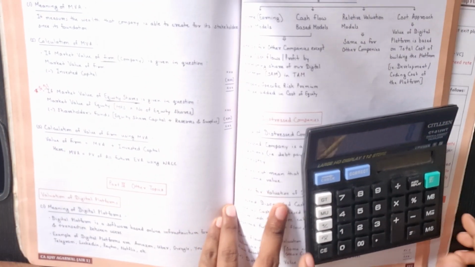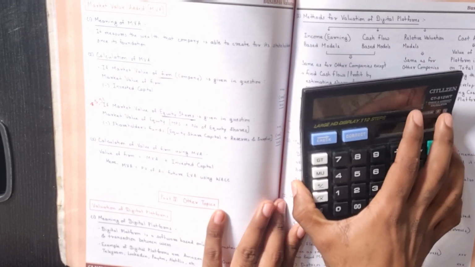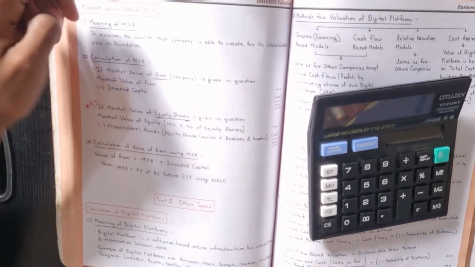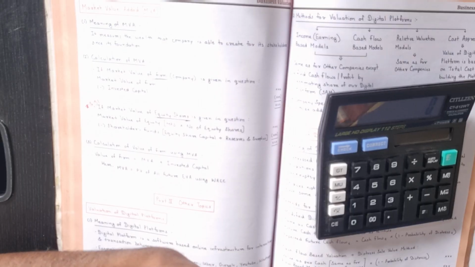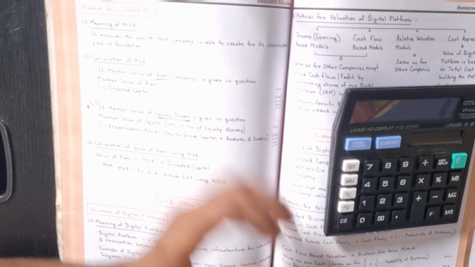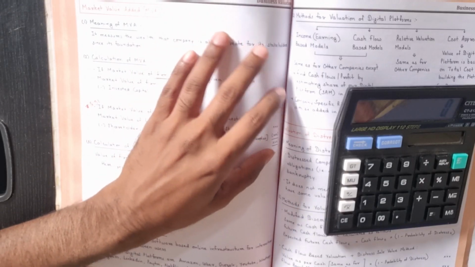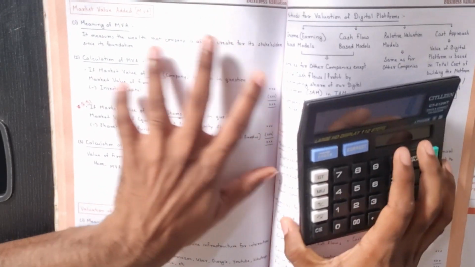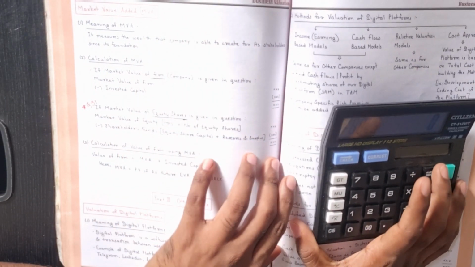Next we move on to the topic. It is MVA, that is your market value added. What is market value added? Market value added measure was also given by the US consulting firm only, Stewart and Stern. So what it is? It measures the wealth that the company is able to create for its stakeholders since its foundation.